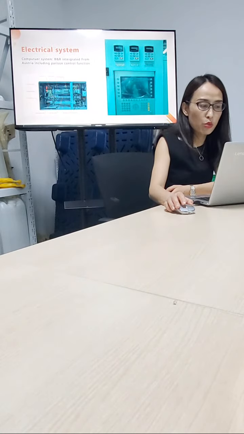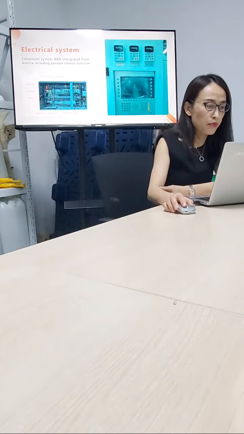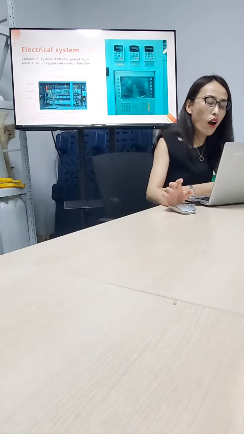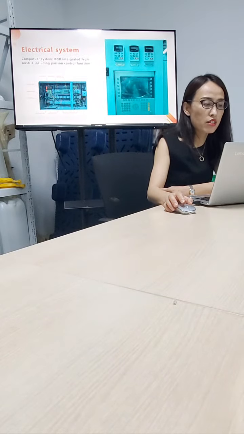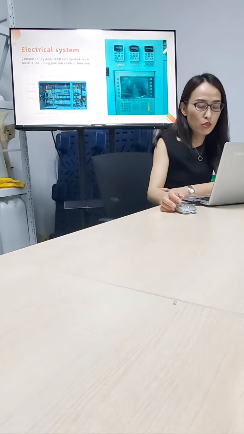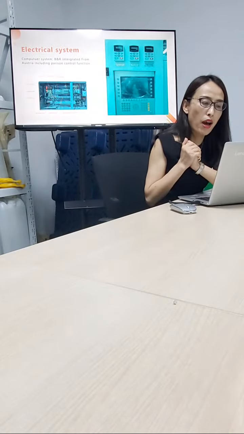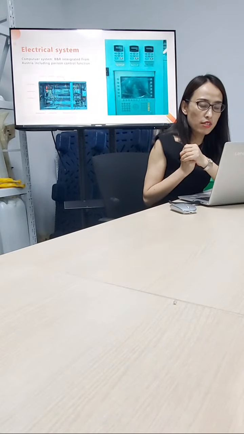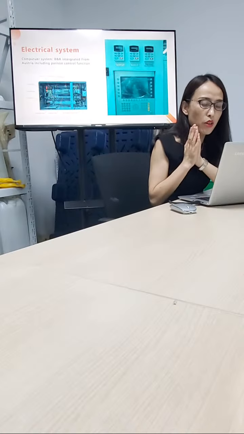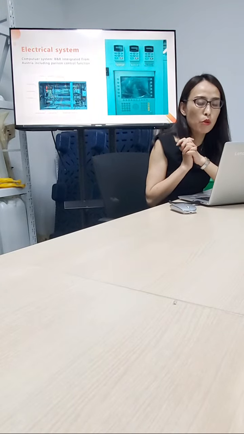Here in the picture we show the electrical system. For all our machines, for the computer system, we adopt B&R integrated control, including every control function, the touch screen, the PLC, etc. The advantage of this combined electrical system is that it's very easy to operate, with stable running.